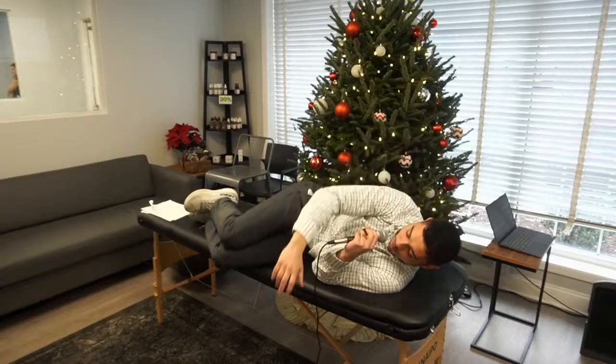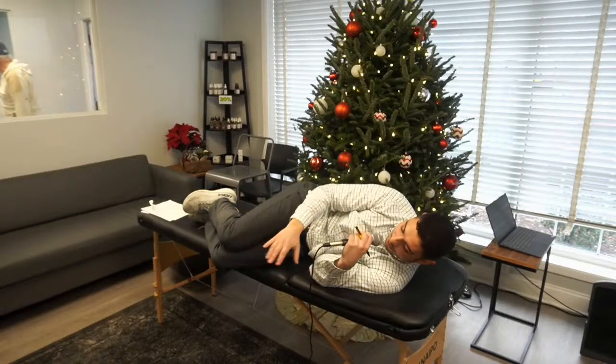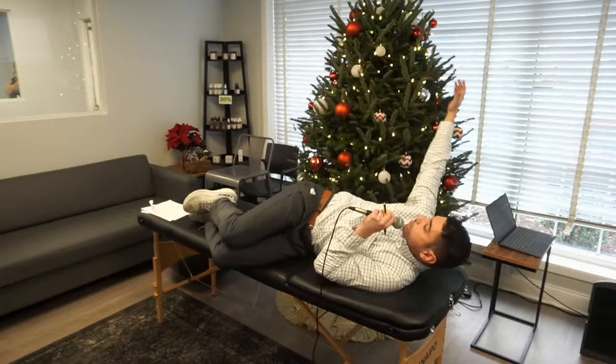And now my left arm is holding the microphone. Some patients like to keep it on their leg to keep their legs down, or you could just keep it straight out in front of you like this, and you're literally just going to do an open book.